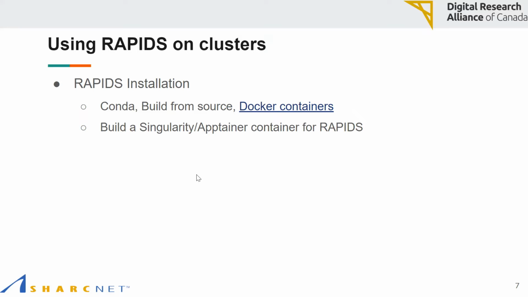You can think of a Docker container as a standalone package that includes everything needed to run some applications. For each release, the Rapids version, NVIDIA provides Docker containers with different combinations of Python version, the CUDA library version, and also the Linux version. So that's very nice. On our clusters, Docker engine is not supported, so you cannot directly launch or start a Docker container. Instead, another type of container option is supported.